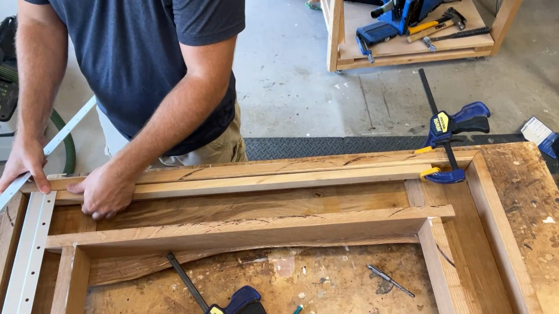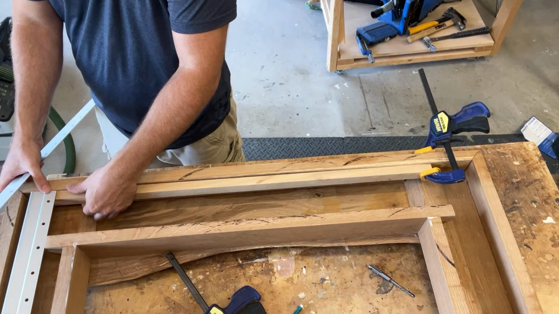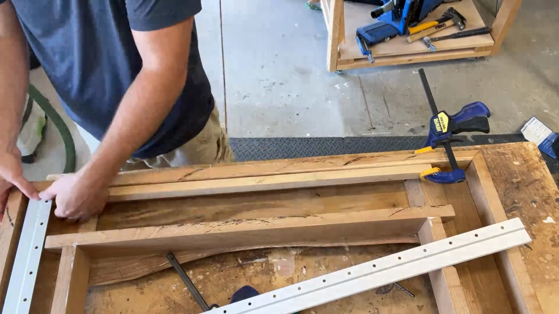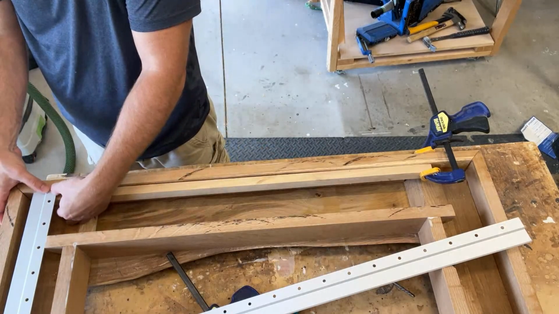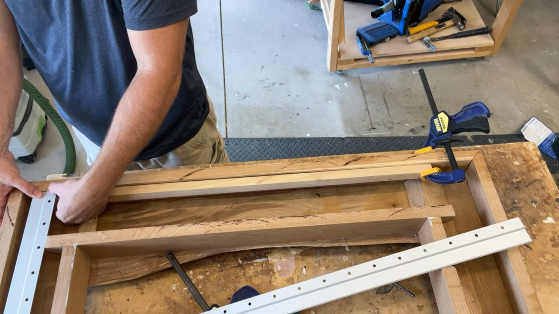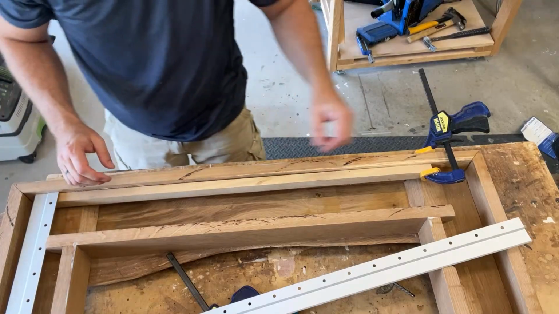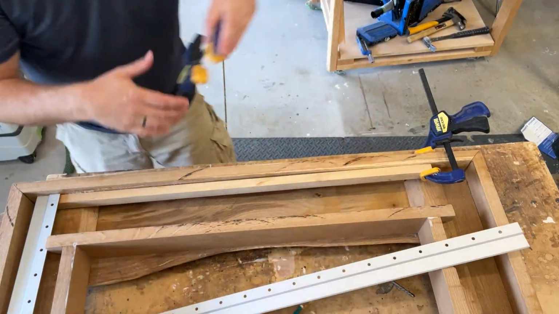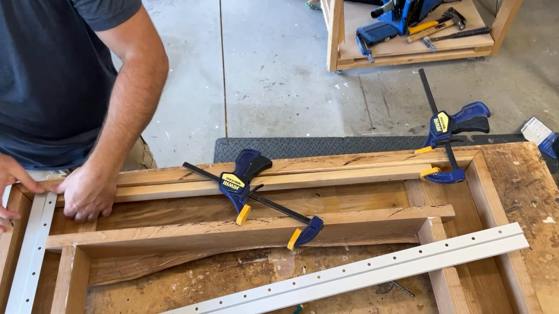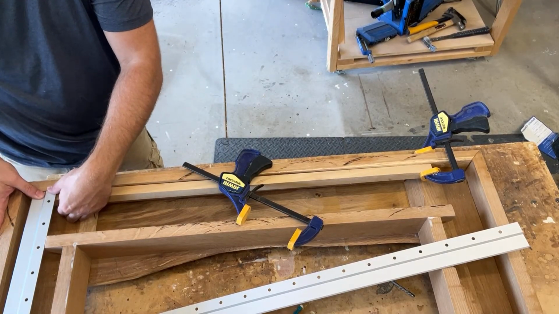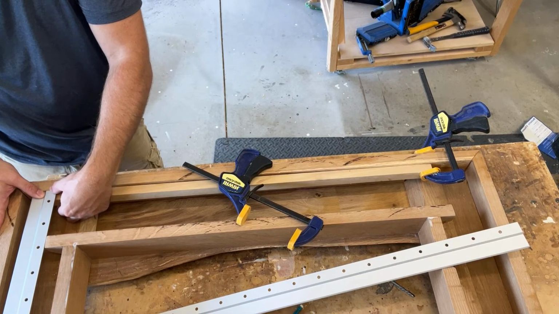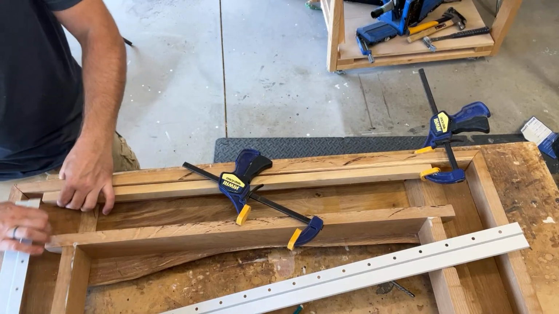See, I messed it all up. Good. Now we're going to clamp. Oh, it moved on me. Okay, I'm holding it this time.